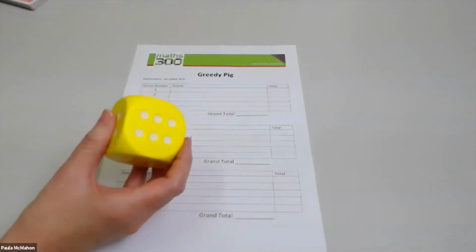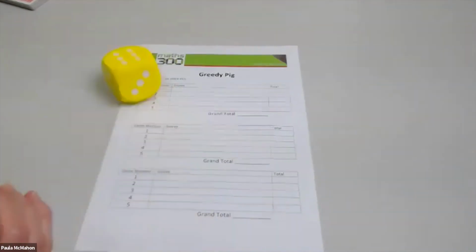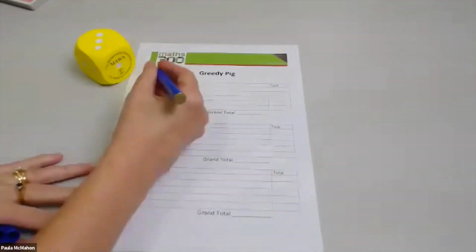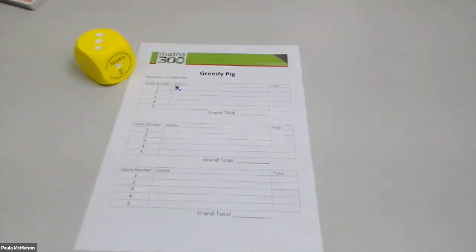The first two rolls are free rolls. Okay, so I'm going to roll the dice the first time. It's a number 3. I grab my pen, and under game number 1, the first score is a 3.